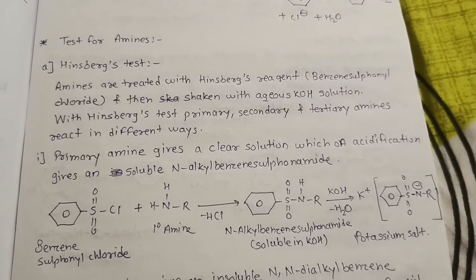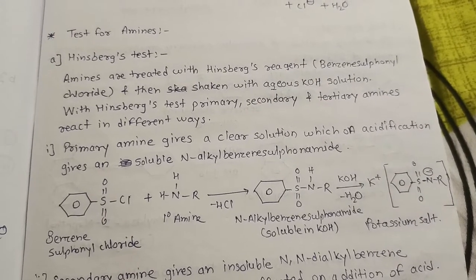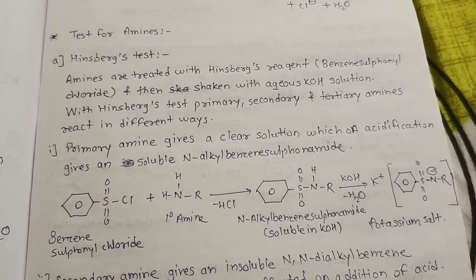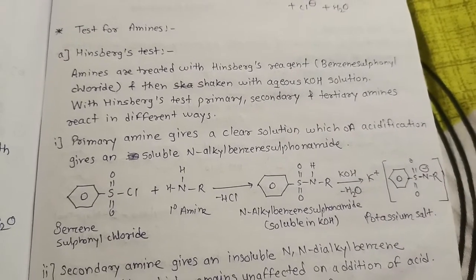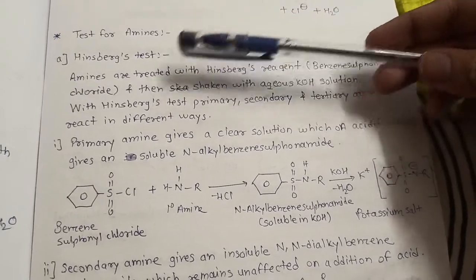Hello friends, today we'll see tests for amines. These are the tests to distinguish between aliphatic and aromatic amines, as well as we can distinguish primary, secondary and tertiary amines by these tests. So the first test in this category is Hinsberg test.